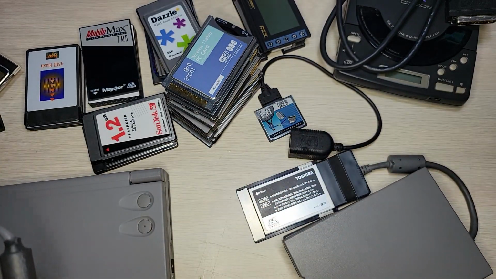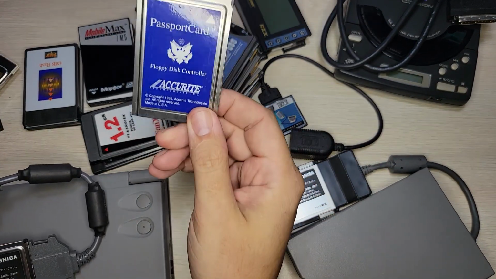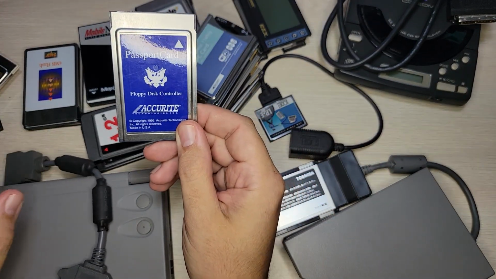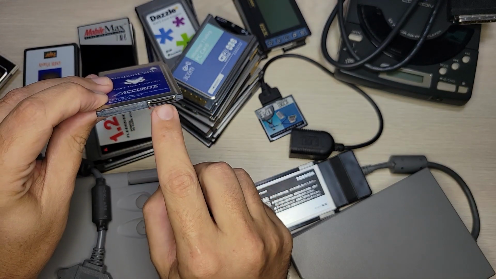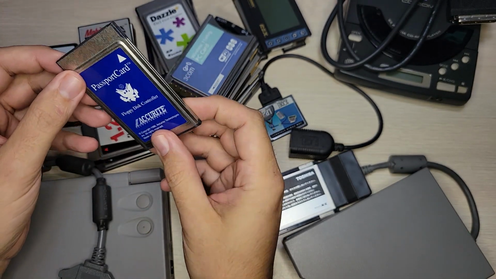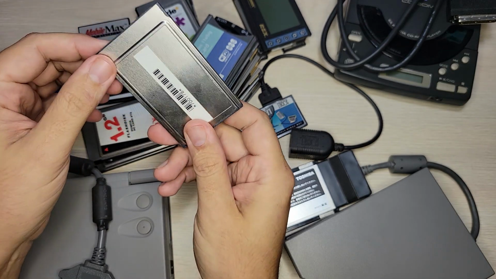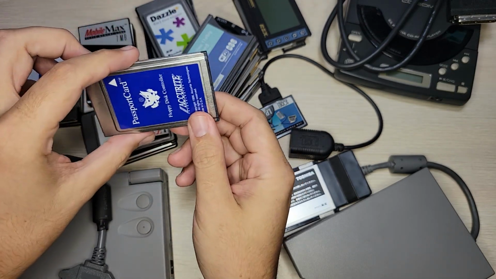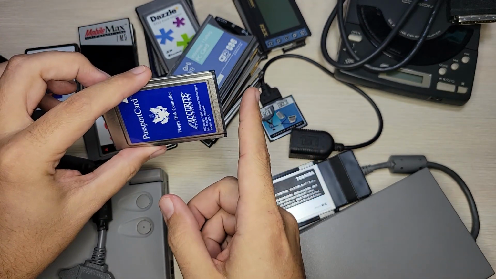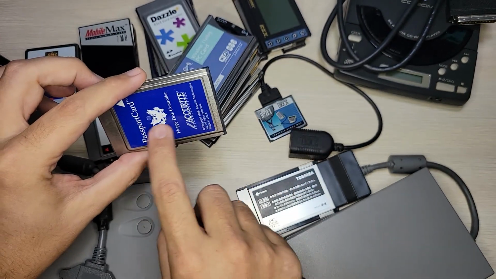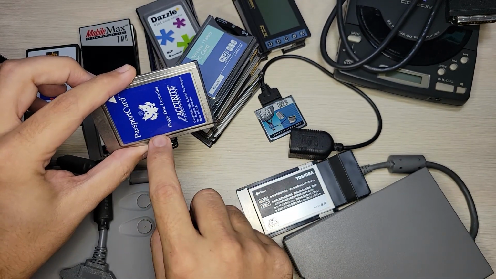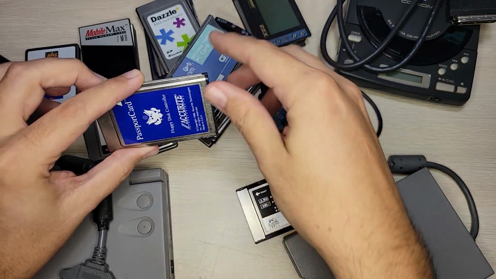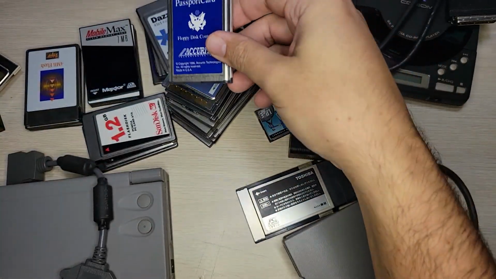And I actually even have a third, and this is an Accurite-based passport card, and allows you to connect an external floppy drive to other devices. And I believe this card may actually even be compatible with the HP 200LX. So we may actually take a look at this card in the future and see if we can boot an HP 200LX palmtop PC from a floppy drive. I've always wanted to try that.